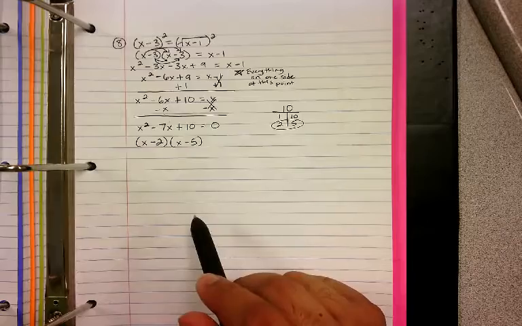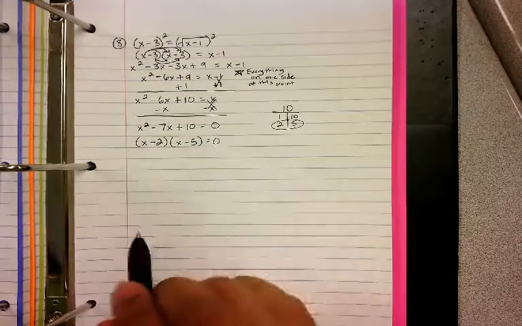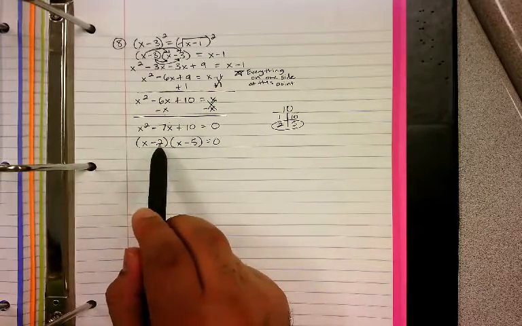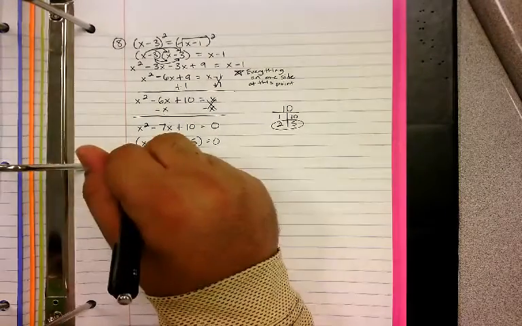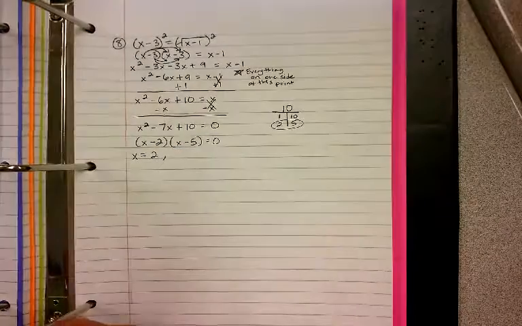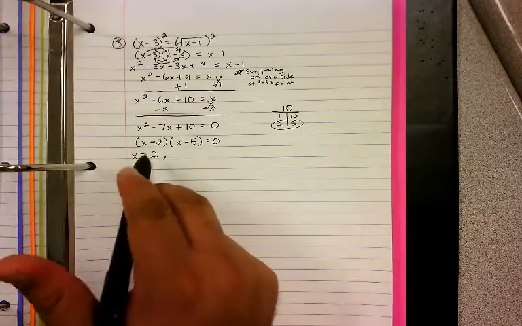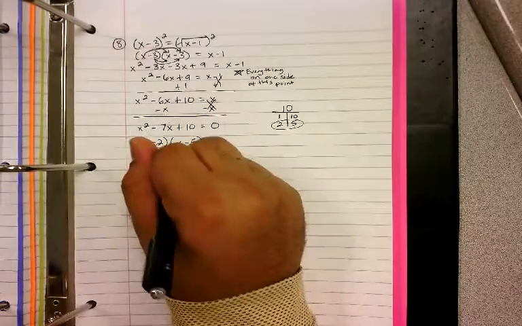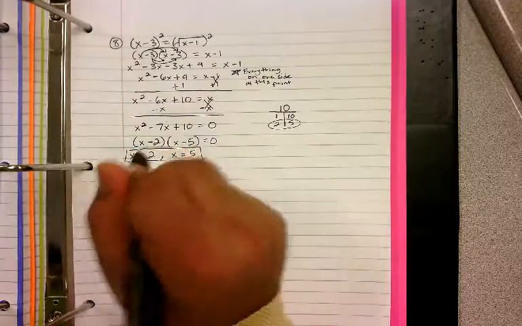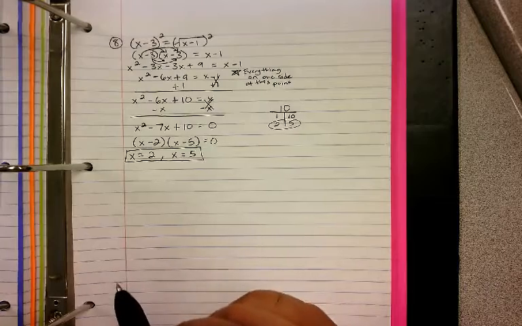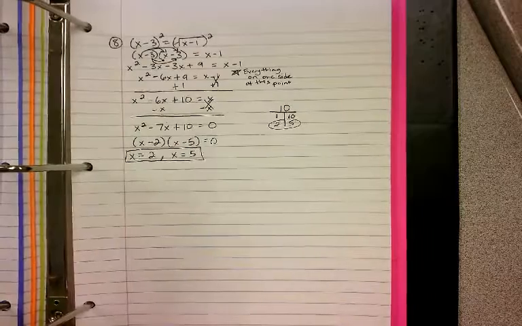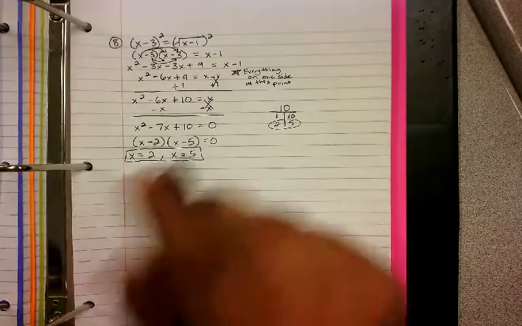And now I just got to solve for my solution, right? So I'll have x minus 2. Your solution would just be opposite, so it'll be x equals positive 2. Because it's x minus 2, so x equals positive 2. On this side, x minus 5, so x equals positive 5. These are the two solutions that you get, and then you still have your last step, which you've got to check.